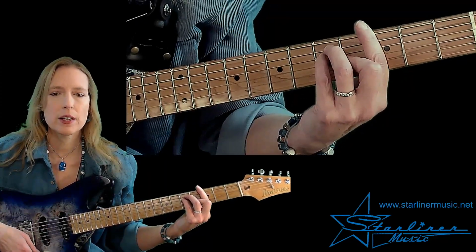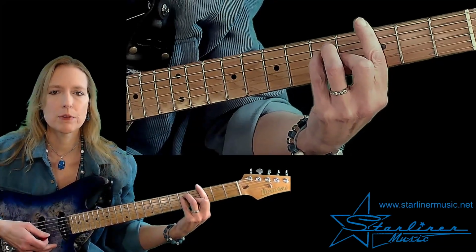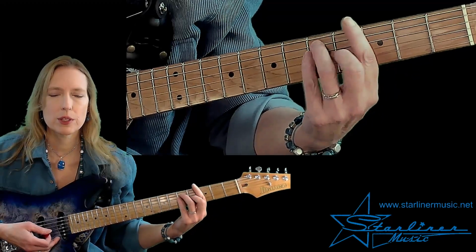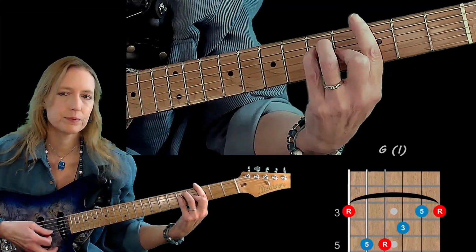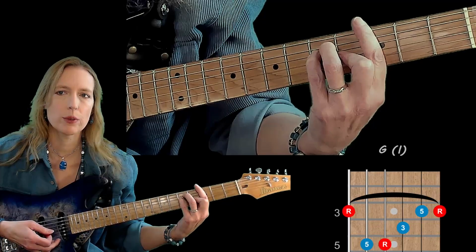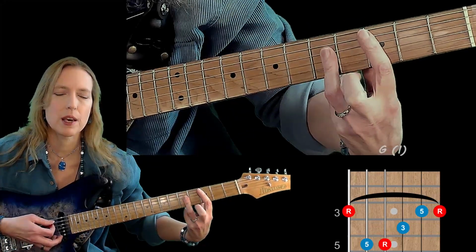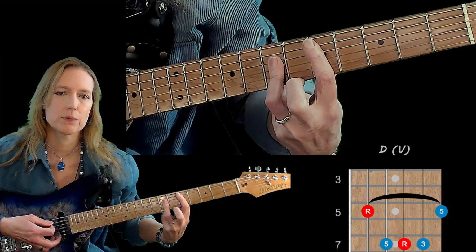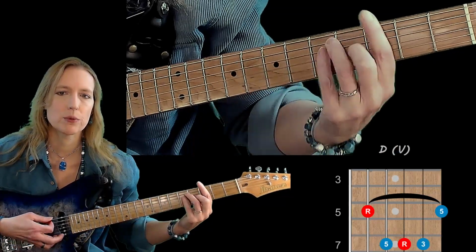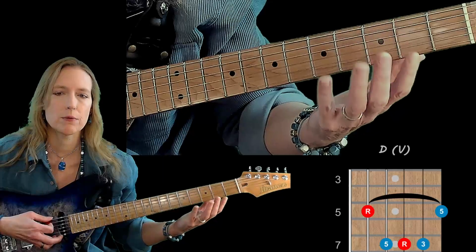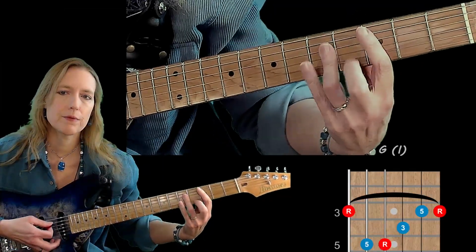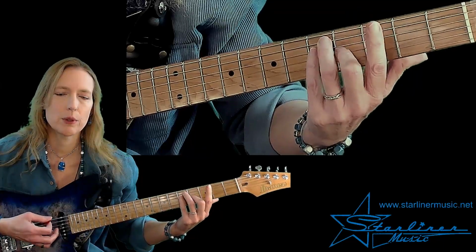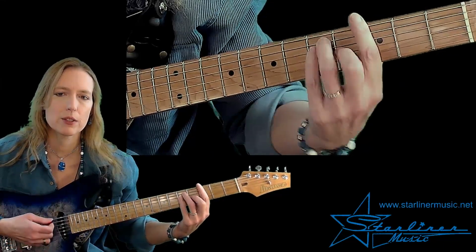And I like to start out by building from the 1, 4, and 5. So if I'm in the key of G, the 1 chord is G here at the 3rd fret. The 4 chord is always at the 3rd fret as well, but it's in the A shape. And the 5 chord is always 2 frets higher. So there's D, my 5 chord. So the 1, 4, and 5 form this template. 1, 4, 5. And some people refer to that as a box pattern. This is sort of a box.